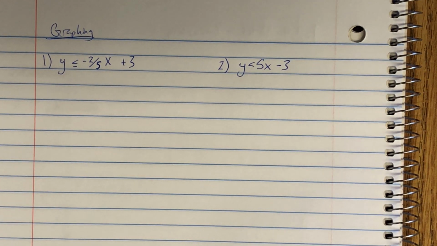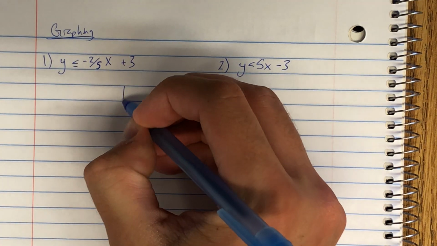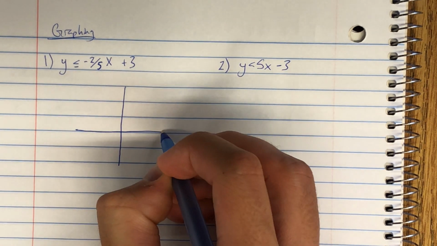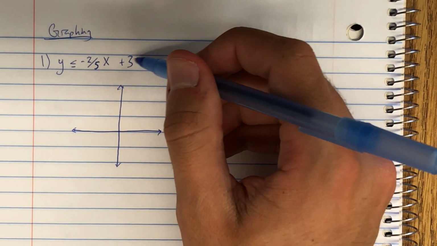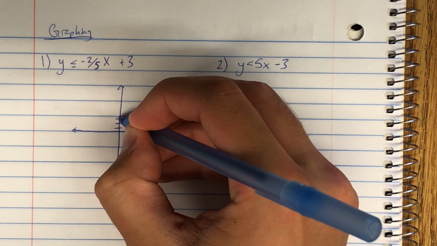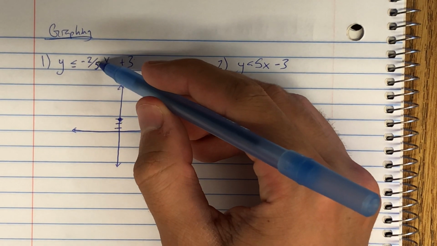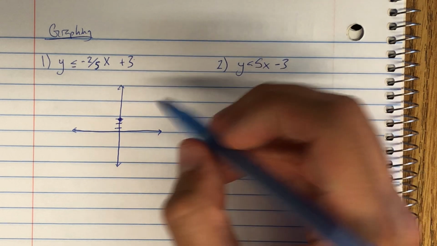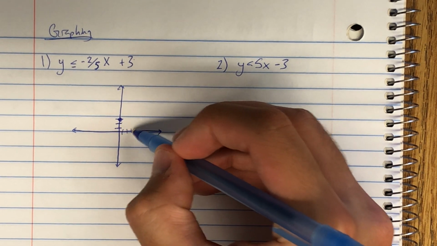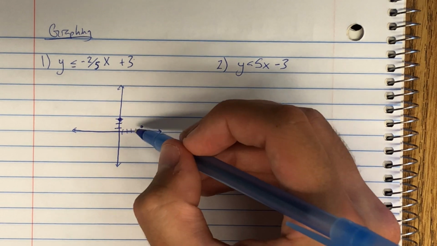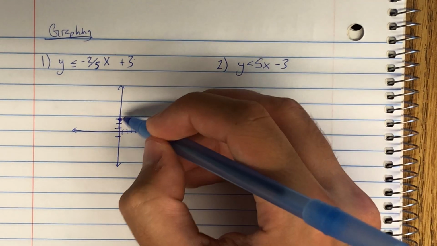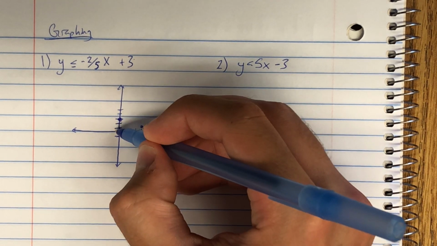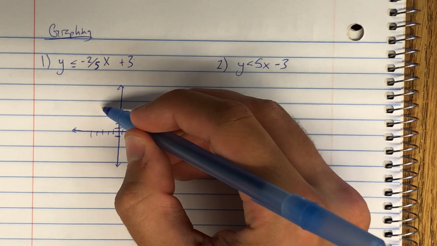y is less than 5x minus 3. So again, when we're graphing these, and we'll start with number 1, start by graphing just a regular line. So this is a linear function. It's got a y-intercept of 3, so 1, 2, 3. Its slope is negative 2/5. That means the rise is negative 2, the run is 5. So we go down 2 over 5. Over here, we would go in the opposite direction, so up 2 over 5.